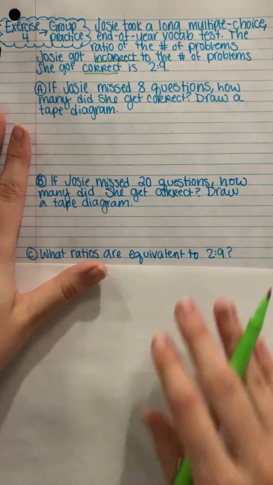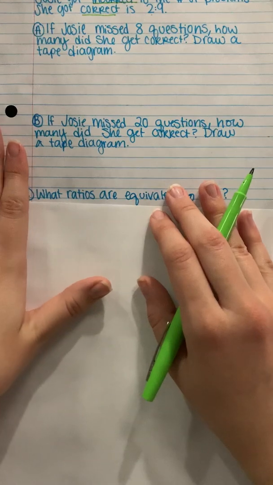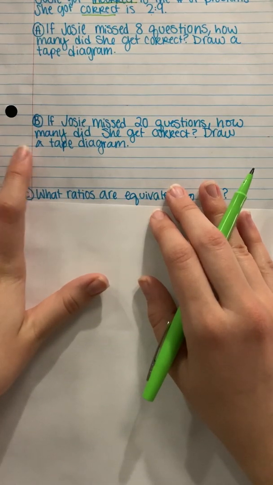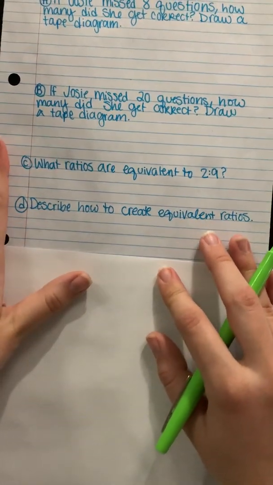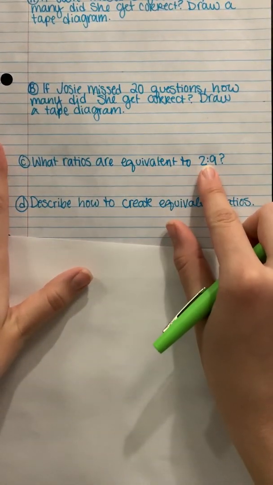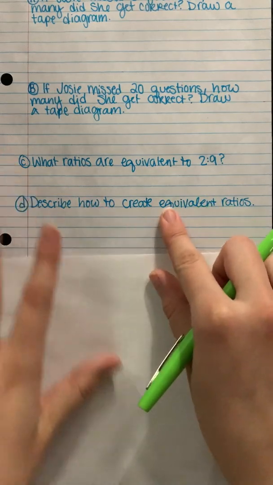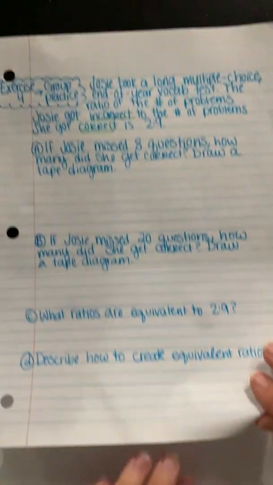For part B, if Josie missed 20 questions, how many did she get correct? Draw a tape diagram. And then finally, what ratios are equivalent to 2 to 9? And describe how to create equivalent ratios.